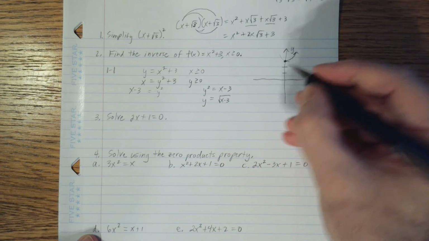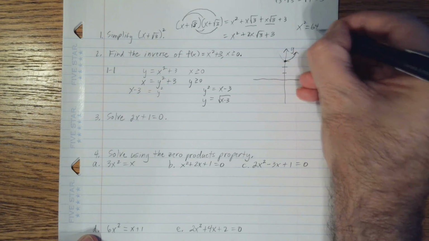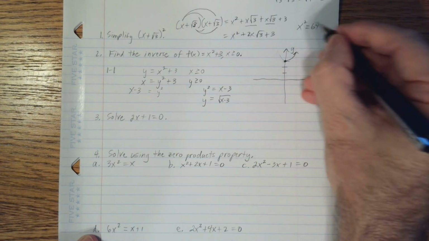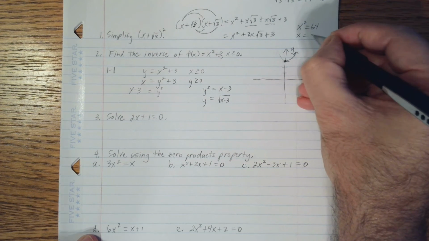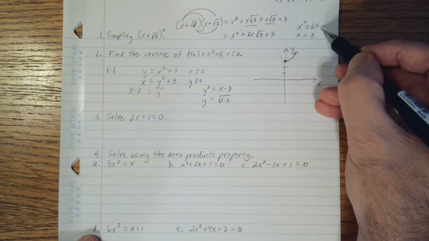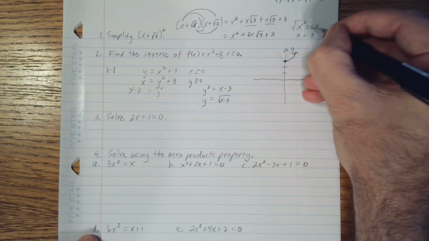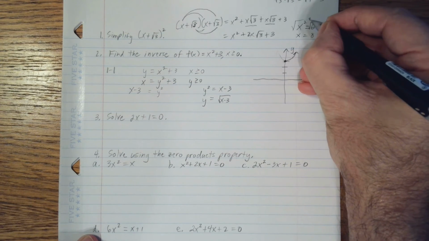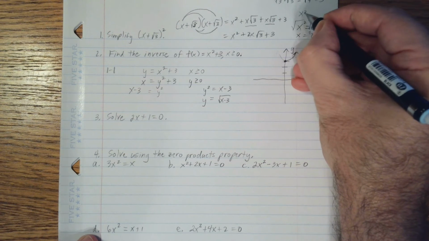In other words, if you solved x squared equals 64, for example, and you took the square root of both sides, you would get x equals 8. The only problem is negative 8 squared is also 64. And so when we take the square root of both sides, we've got to do this plus or minus thing. We end up with two answers.